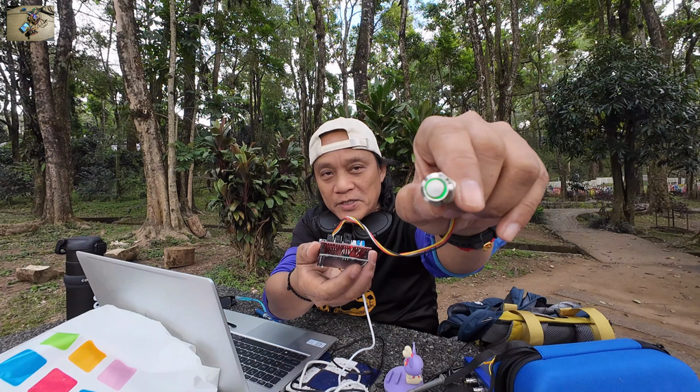So let's do that. Just click this upload button, and then it will compile and download immediately if there is no issue. And then you can see the rate of the LED right now. It is blinking fast, 0.5 second, or 500 milliseconds.